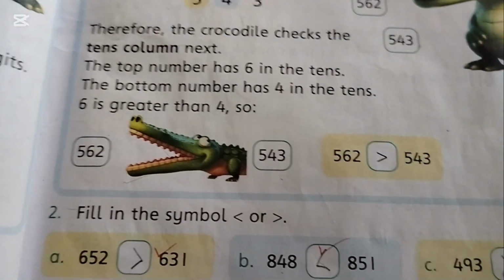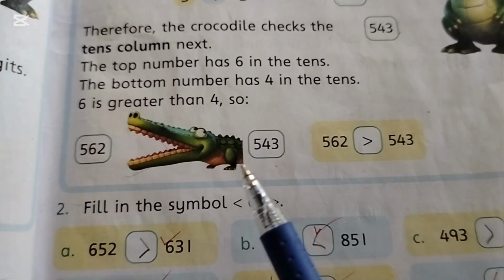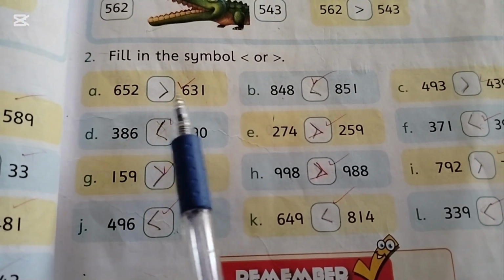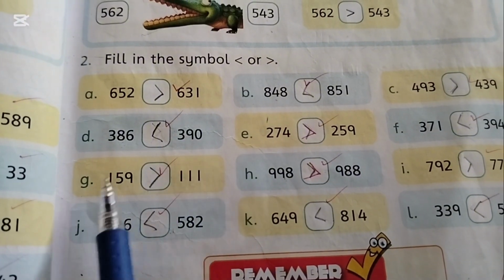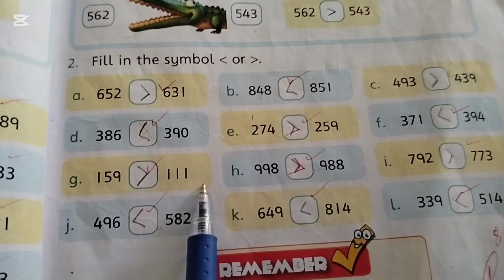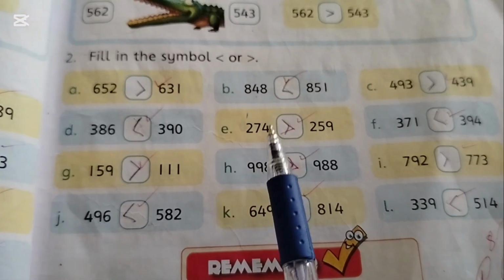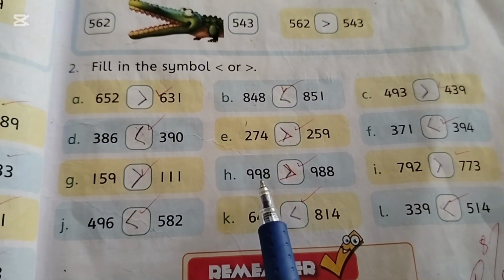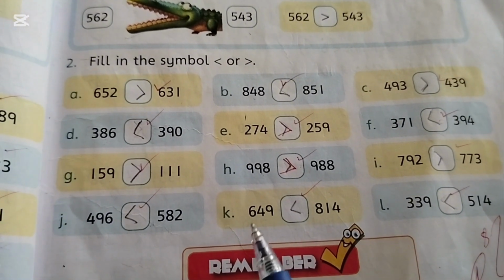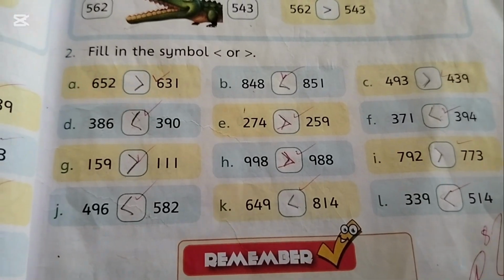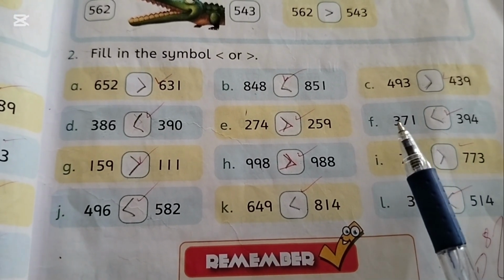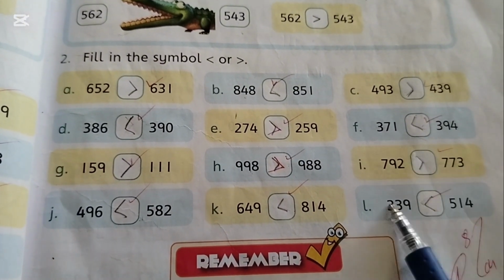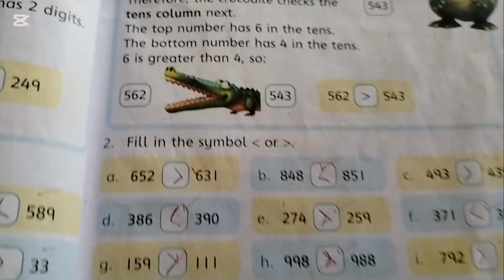So come on the next page, we see that 562 is greater than 543. Similarly, we complete these numbers: 552 is greater than 631, 386 is less than 390, 159 is greater than 111, 496 is less than 582. 848 is less than 851, 274 is greater than 259, 998 is greater than 998, 649 is less than 814, 493 is greater than 439, 371 is less than 394, 792 is greater than 773, 339 is less than 514.